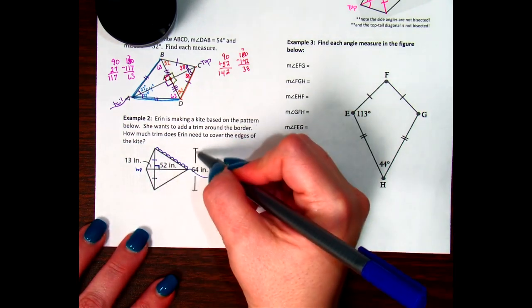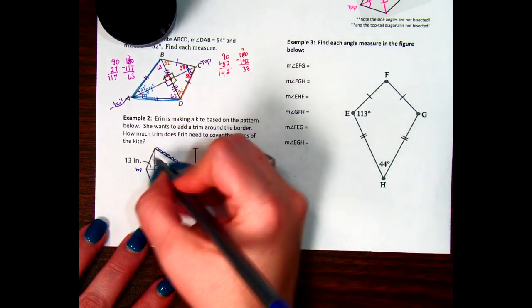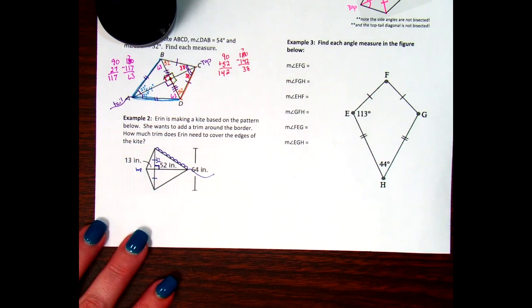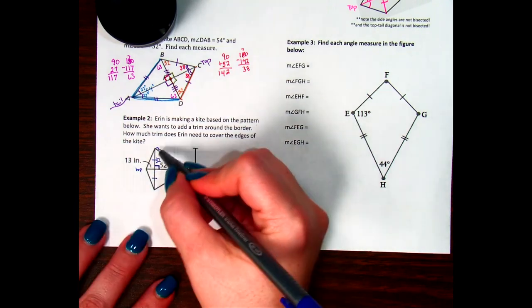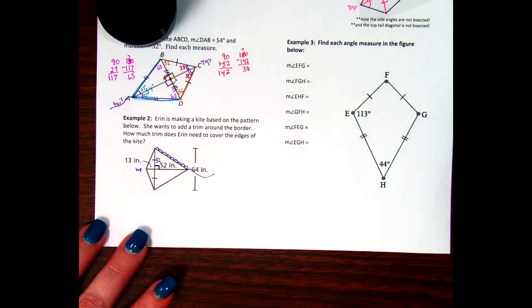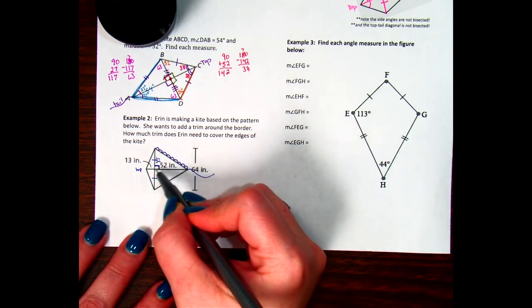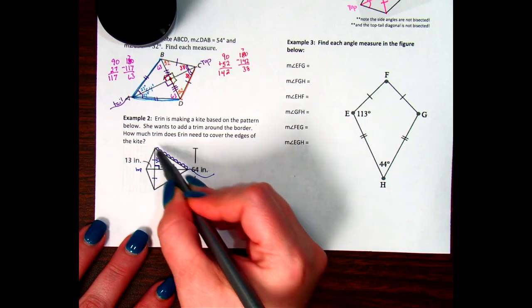If the whole diagonal is 64, that means each one of these little sides is 32, so that 32 and 32 makes the whole length 64. So now I have enough to use the Pythagorean theorem to find the hypotenuse of this triangle.